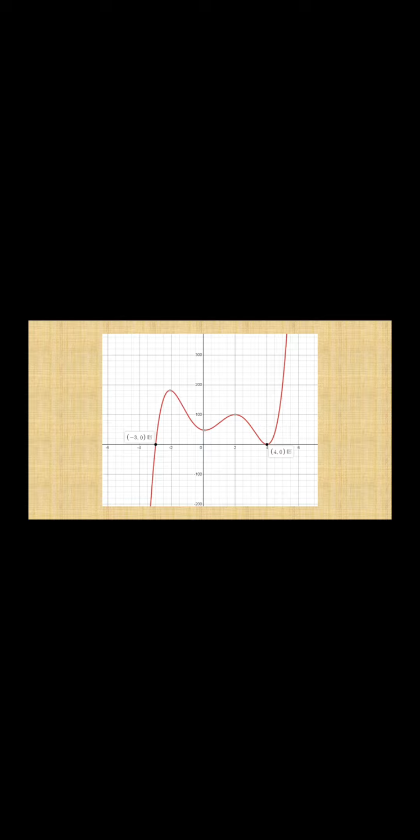So you can see that in this part f of x is positive, it means it's greater than 0, and here below, f of x is less than 0. Okay?